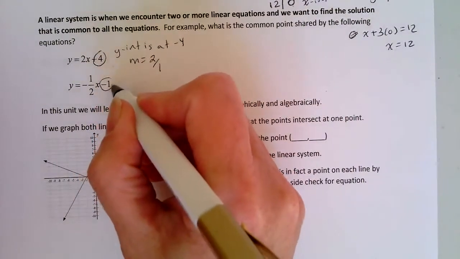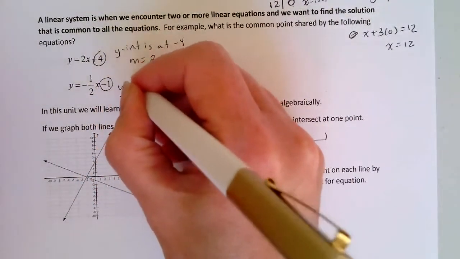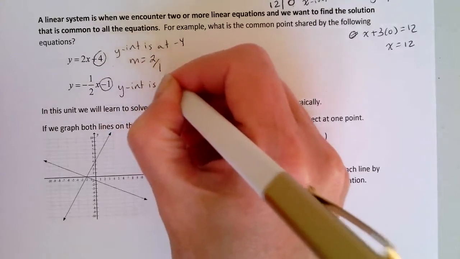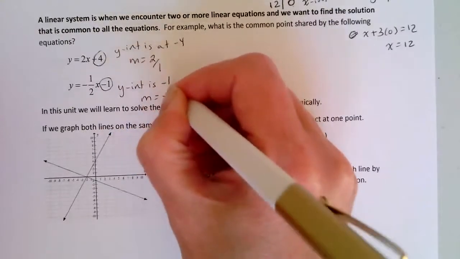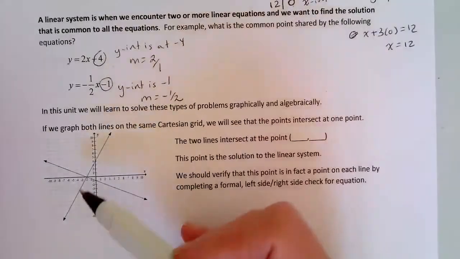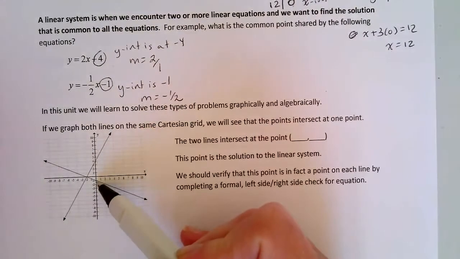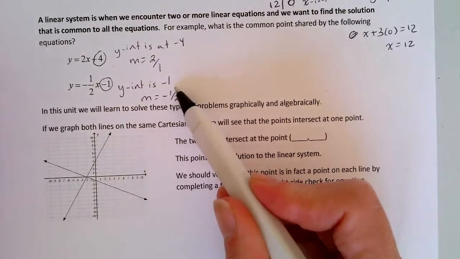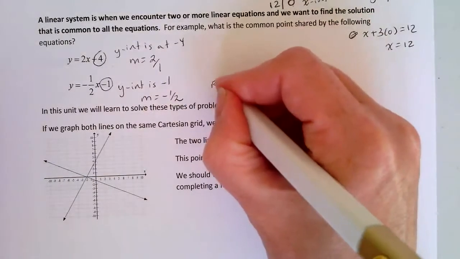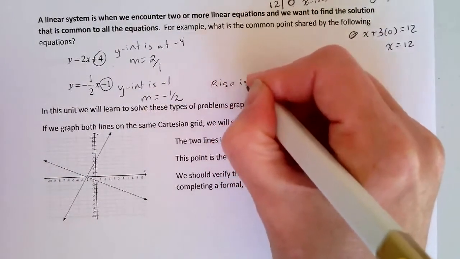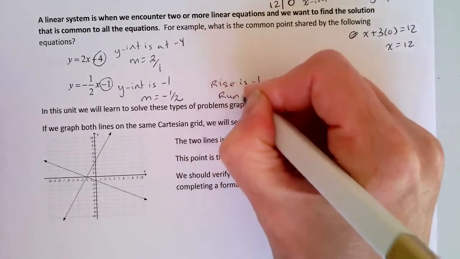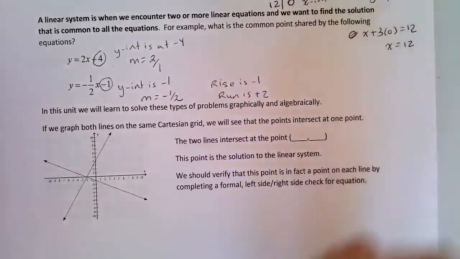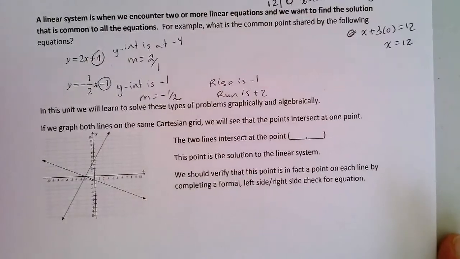Here in the second line, the y-intercept is -1, and your slope is -1/2. So you would go to the y-intercept of -1, and to find an additional point, you would go down 1 and forward 2. Down 1 because the rise is -1, and the run is positive 2. And so that's how you can do a quick graph.